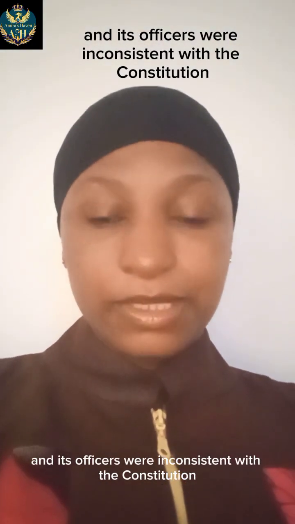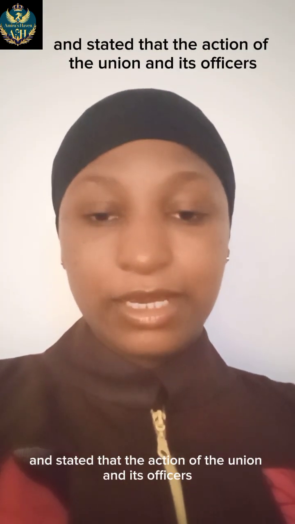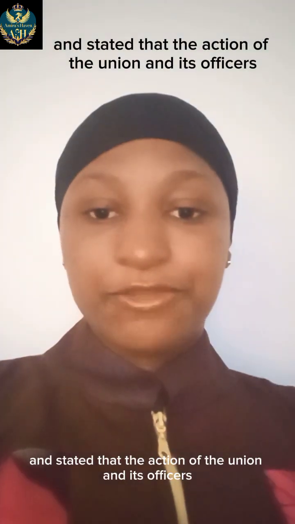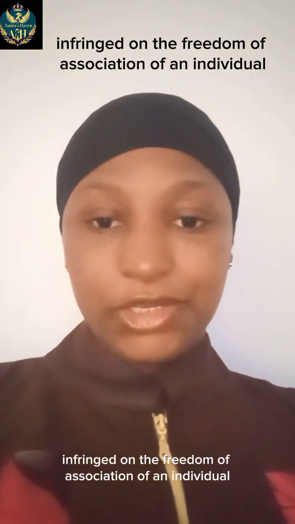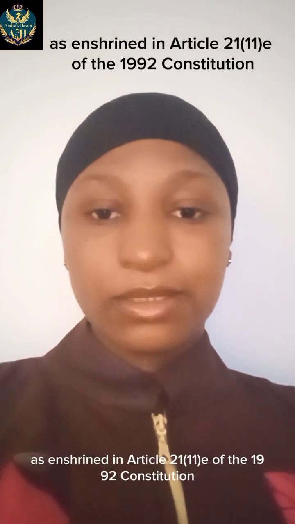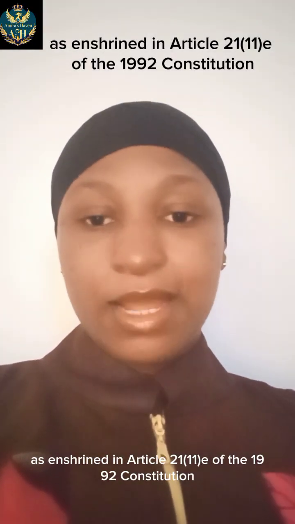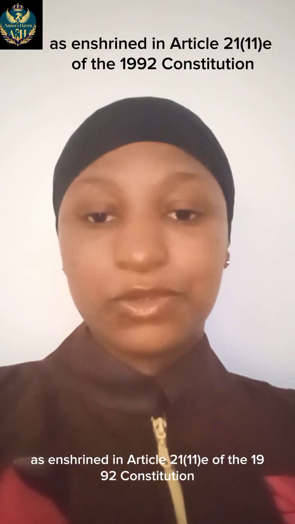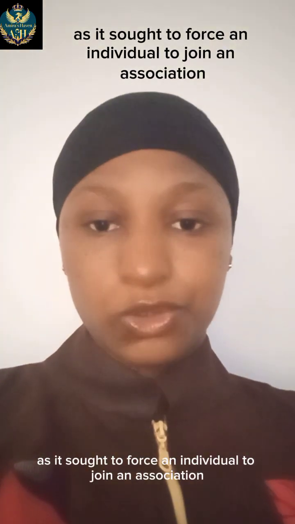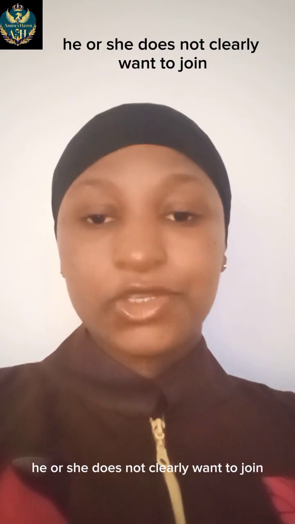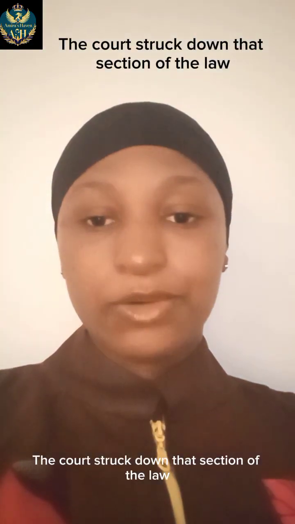The court upheld the plaintiff's claim and stated that the action of the union and its officers infringed on the freedom of association of an individual as enshrined in Article 21, Clause 11E of the 1992 Constitution, as it sought to force an individual to join an association he or she does not clearly want to join. The court struck down that section of the law and held it to be null and void and of no effect.